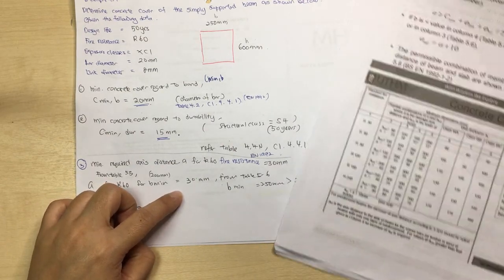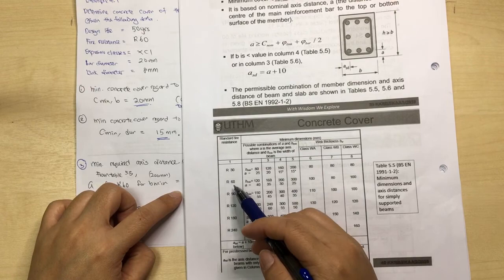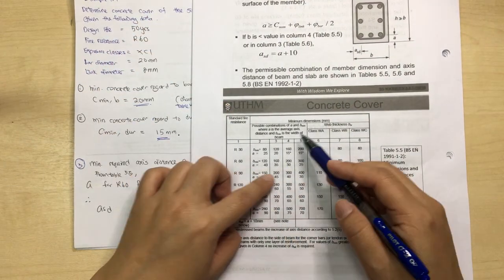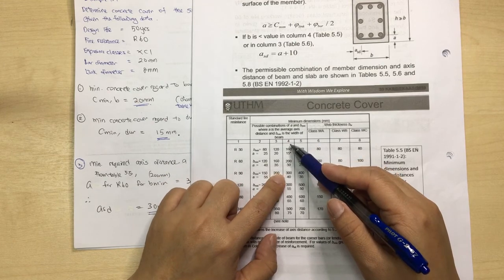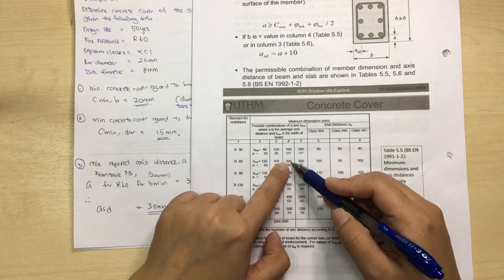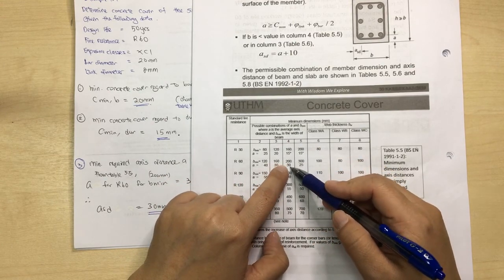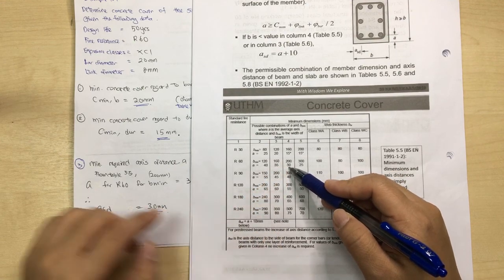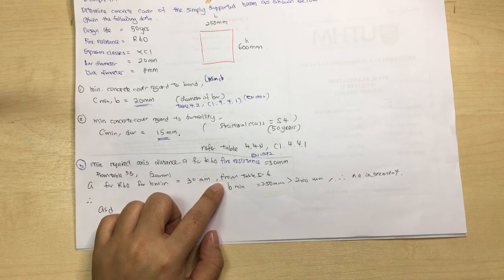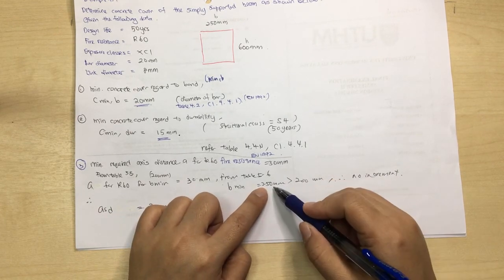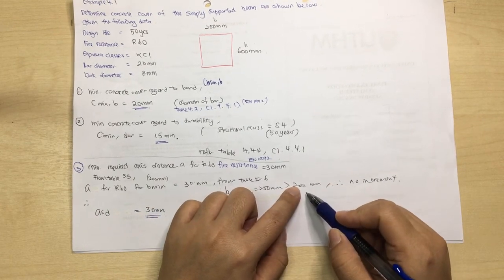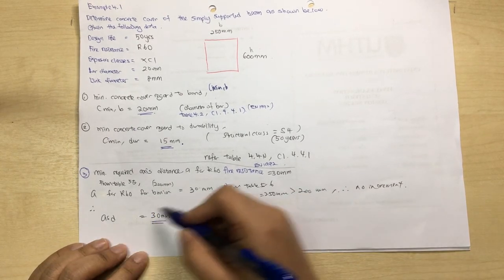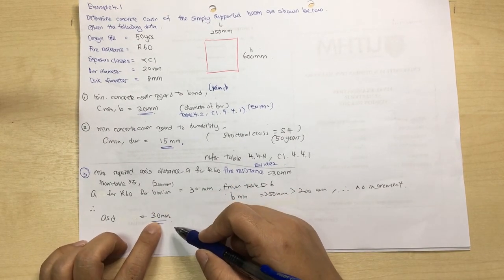So you can see that here is R60, and the B minimum here is 250. So within here and here, we take this value instead of 35. So we take 30 mm. The beam width is 250, which is greater than 200 mm, so no need for an increment. So we take ASD as 30 mm.